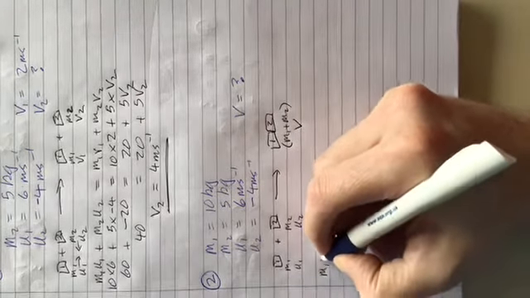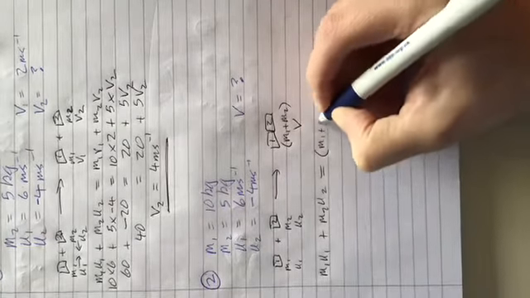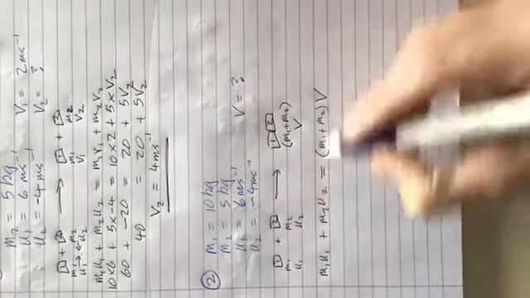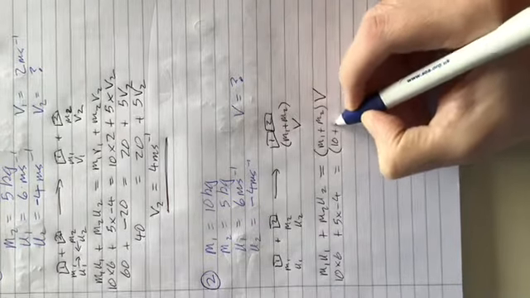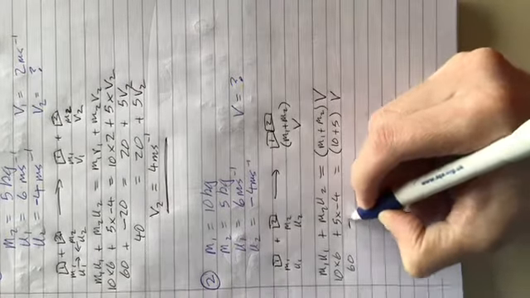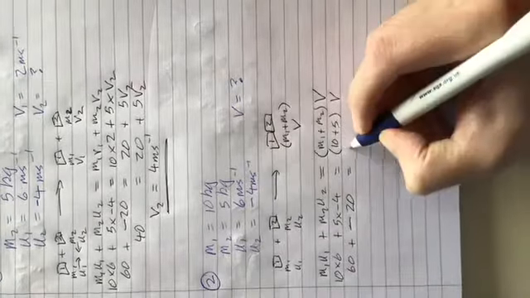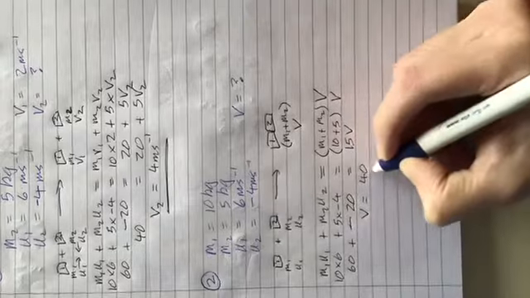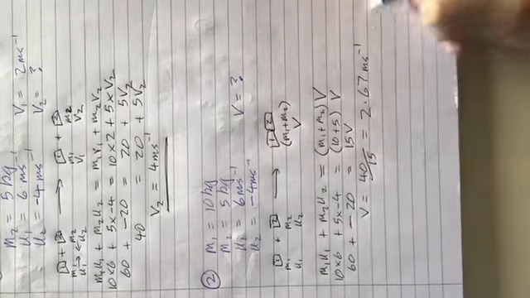So let's see, M1 U1 plus M2 U2 equals M1 plus M2 in a bracket multiplied by the final velocity V. So 10 times 6 plus 5 times minus 4 equals 10 plus 5 times V. So 10 times 6 is 60, 5 times 4 is minus 20, plus minus 20, equals 10 plus 5 is 15 times V, 15V, so that's going to be V equals 40 over 15, which is 2.67 meters per second.